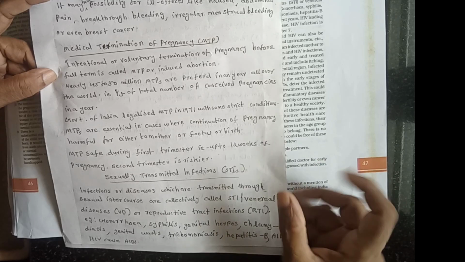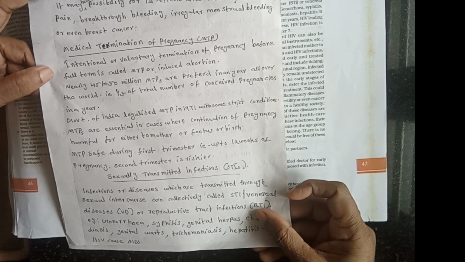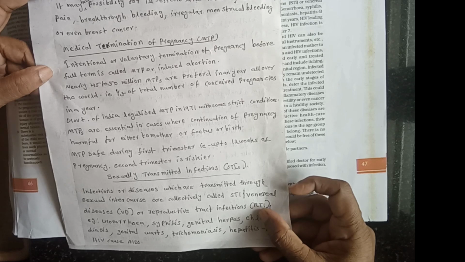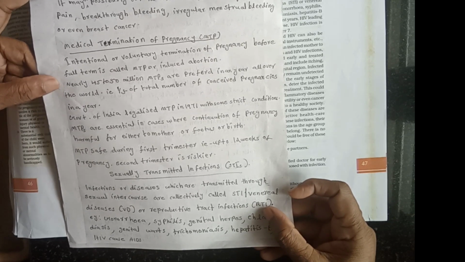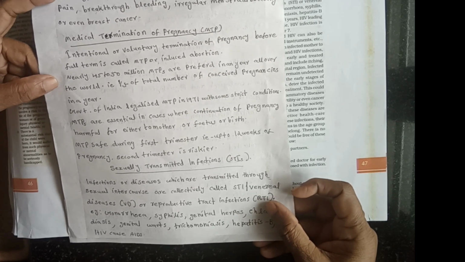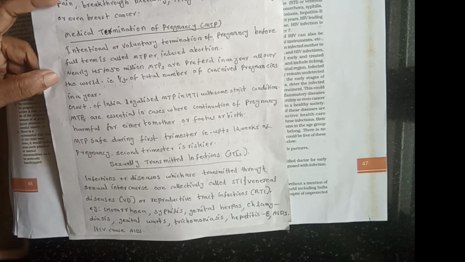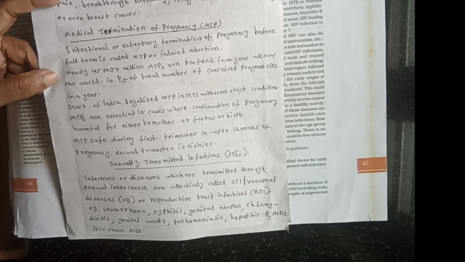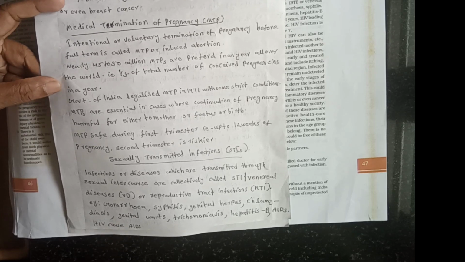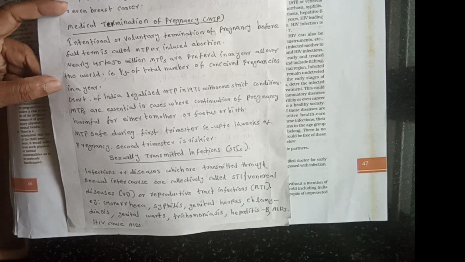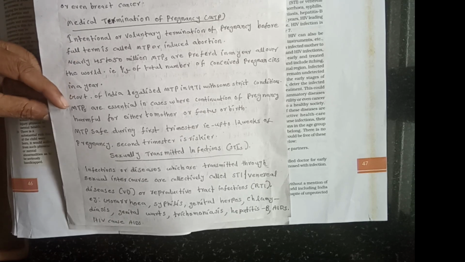Medical termination is also known as abortion. Nearly 45 to 50 million MTPs are performed in a year all over the world. That is one fifth of the total number of conceived pregnancies in a year.